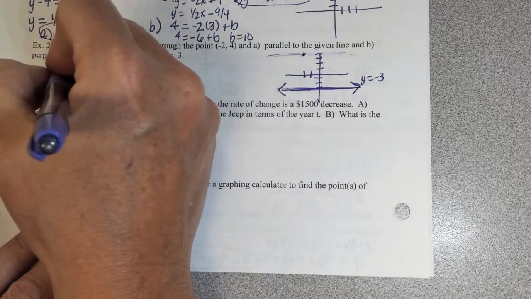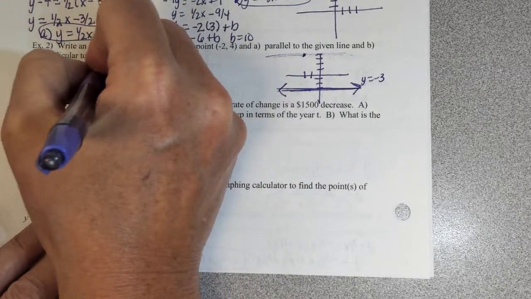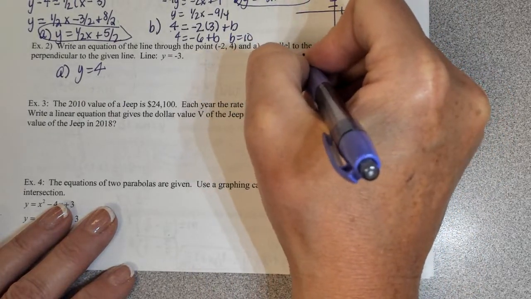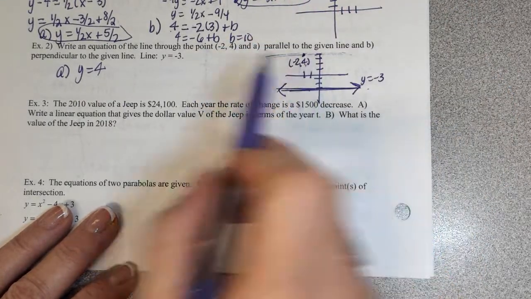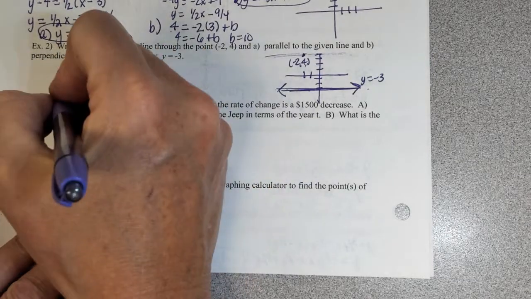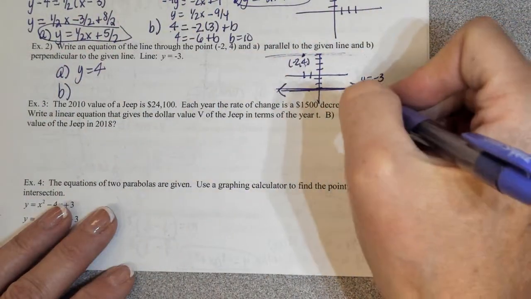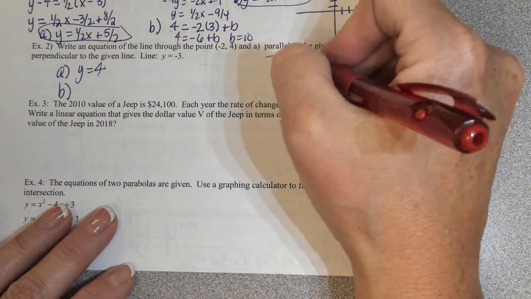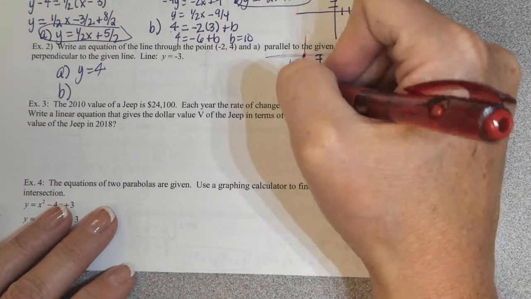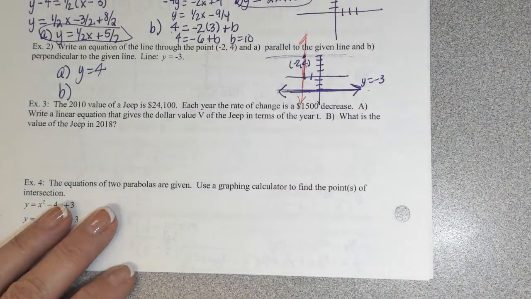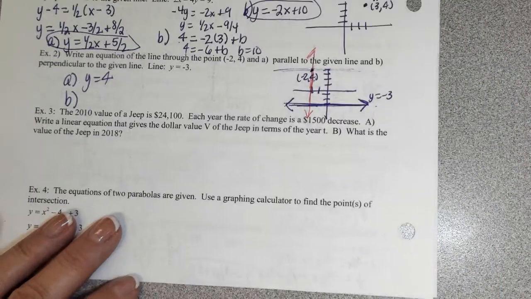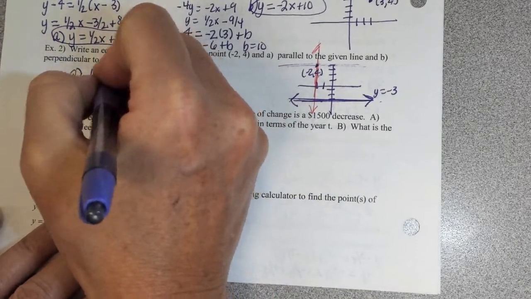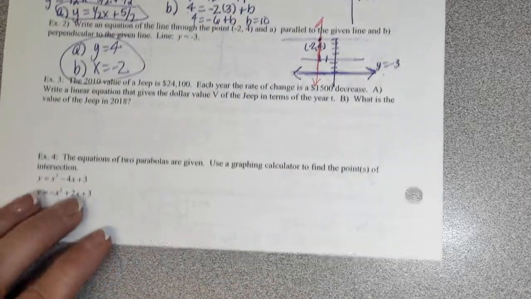Good. So my answer to part A is going to be y equals 4. Because if I'm parallel to this, I know this point's negative 2, 4. So I know the y value there is 4. For part B, now we want to be perpendicular to this line. So I want it to look like this. What's the equation of that line going to be? Good. So that's not too difficult.